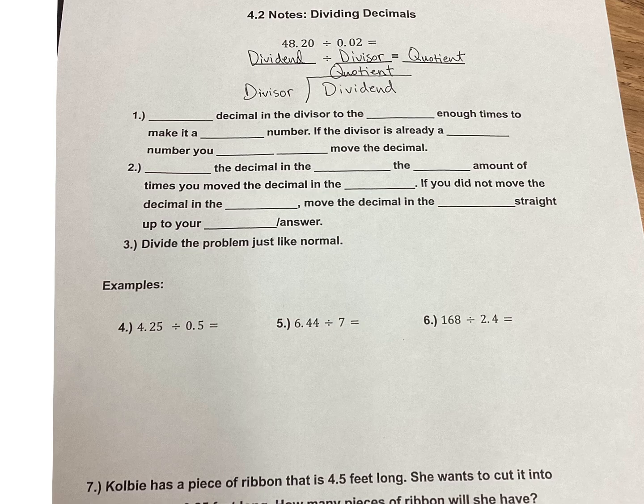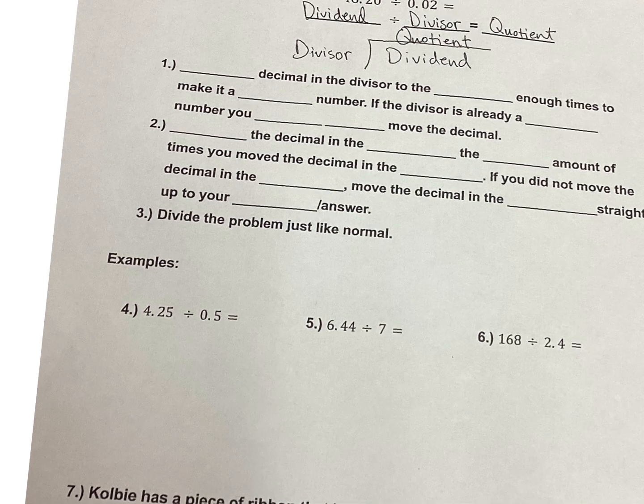All right, once you've filled in the top part of your notes, I'm going to walk you through basically what the one, two, and three are talking about. I'm going to walk you through them using the problems that are below.